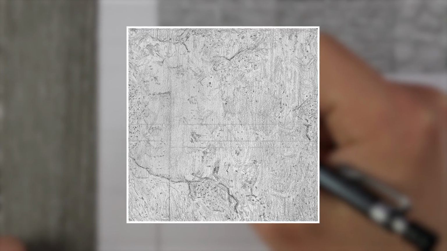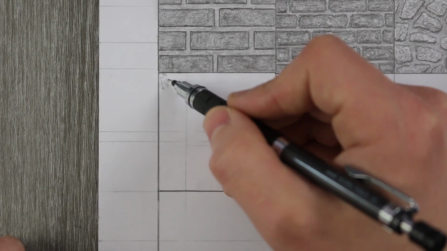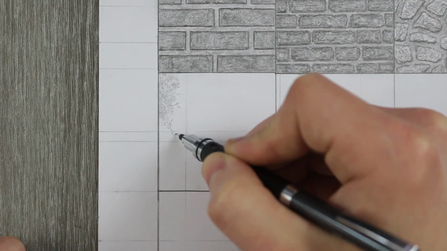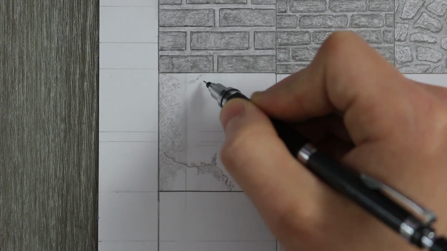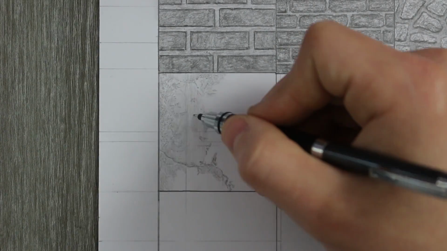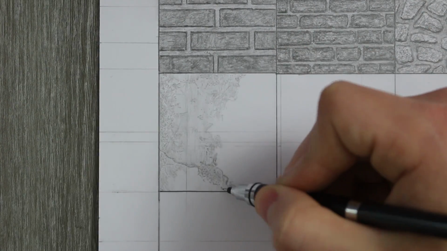So this next one is a smooth concrete wall, and so I'm not applying a lot of pressure at all as I do this one. I'm just lightly shading with the mechanical pencil, but still adding some light details and various marks that still give the appearance of a concrete surface.